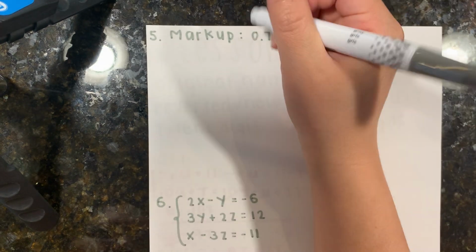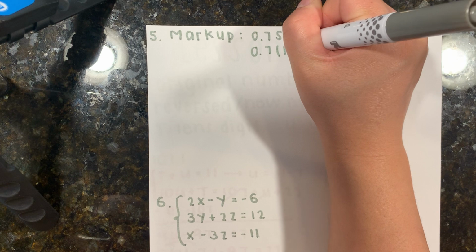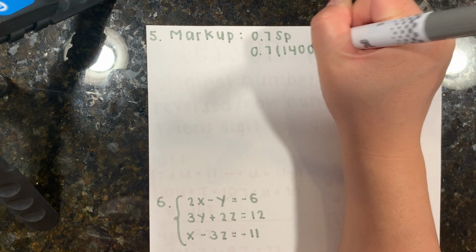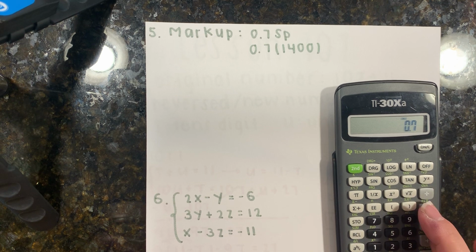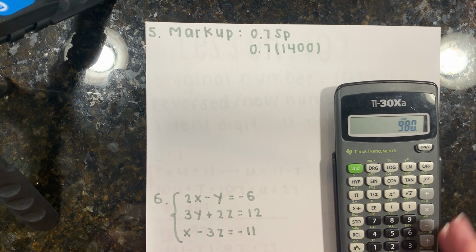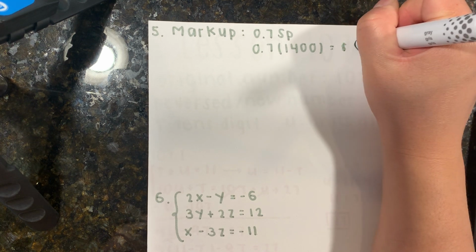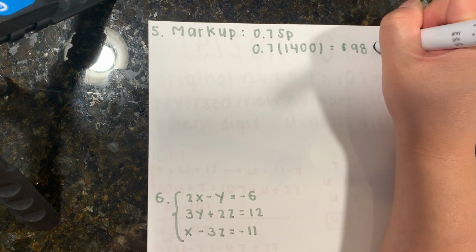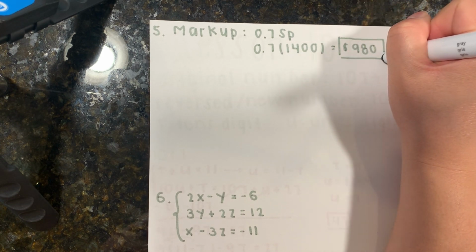So that means that the markup would be 0.7 of 1,400. So 0.7 times 1,400 would give us our markup is going to be equal to $980. So they asked us for that. So it's one of your answers.